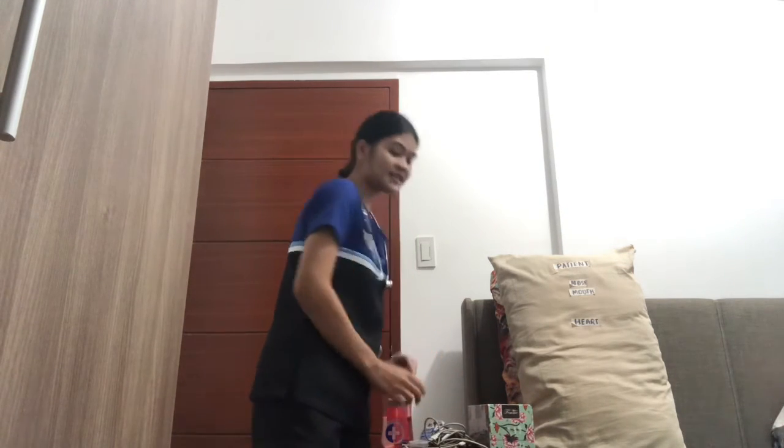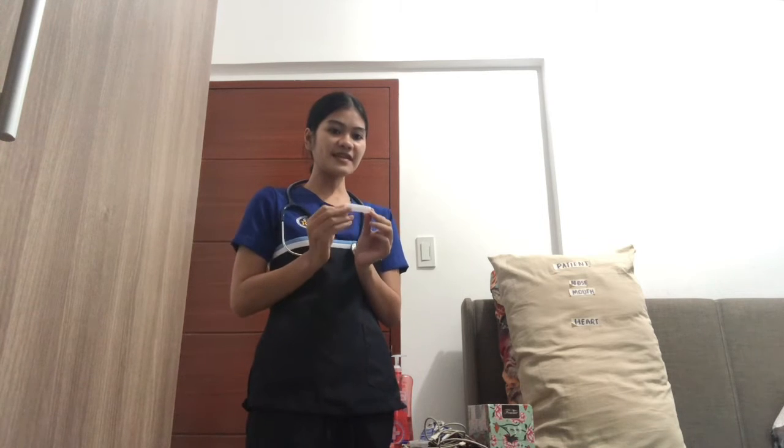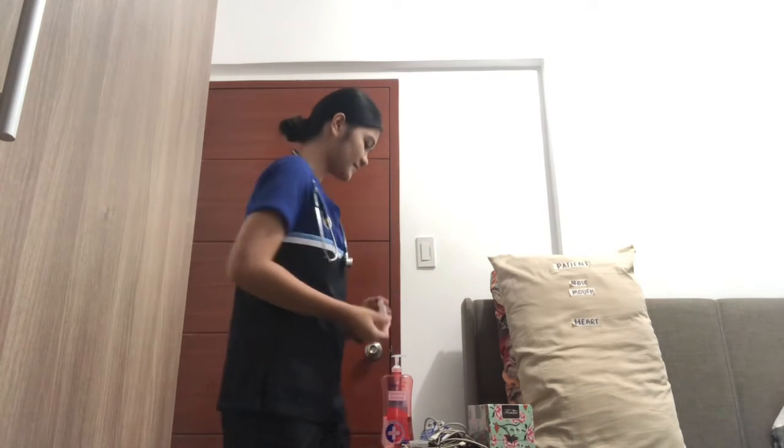And lastly, the medication as per doctor's order. So again, before bringing it to the bedside, we should check if the medication is right and the expiration date is current. Since again, the medication I prepared is right and the expiration date is current.